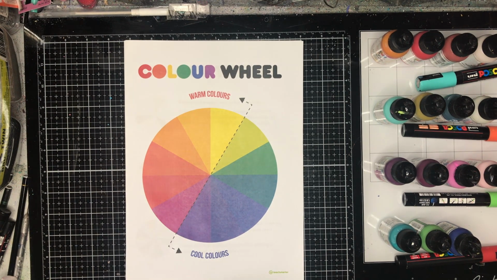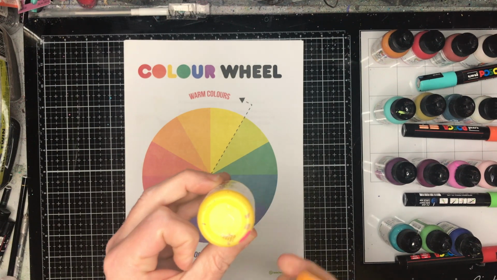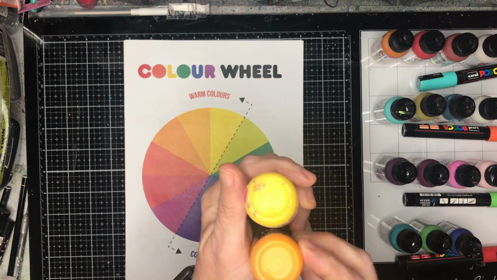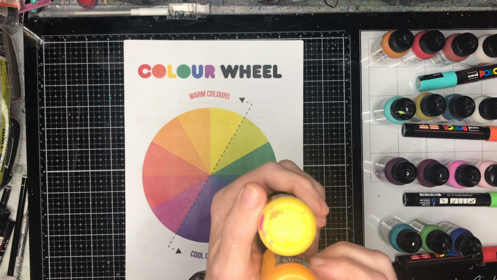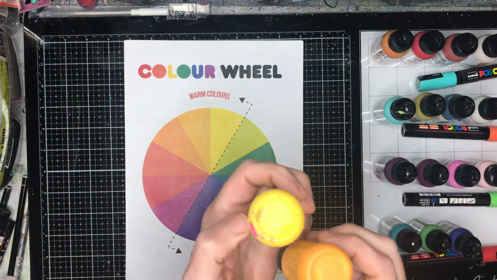If you go into an artist shop and start looking at colours to buy, you can find cool yellows and warm yellows. This would be a cool yellow, so you can see it's more towards the green side. This would be a warm yellow, it's more towards the orange side. So within a colour you can get warms and cools, and that can sometimes work in with your colour mixing, but that's further down the track in colour theory.